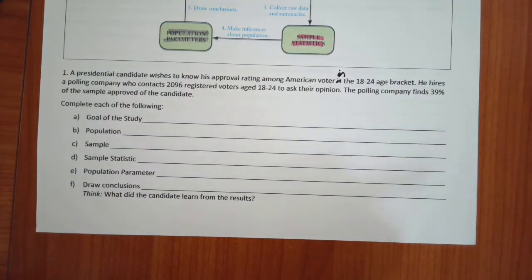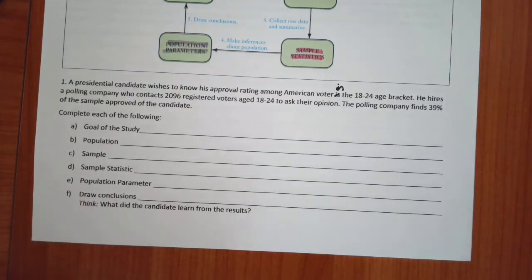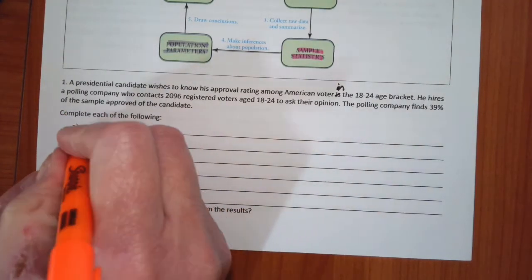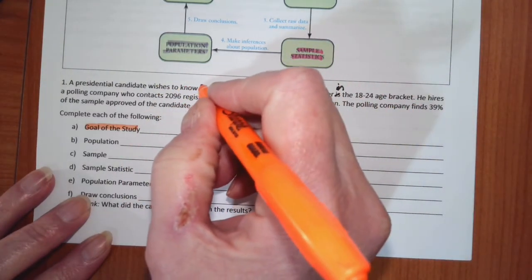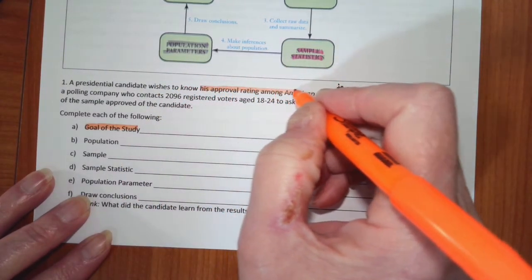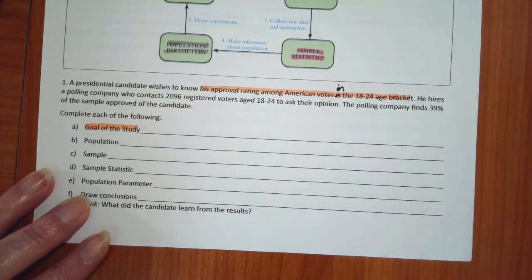He hires a polling company who contacts 2,096 registered voters ages 18 to 24 to ask their opinion. The polling company finds 39% of the sample approved of the candidate. Okay, well, here we go. All right, so what does he want to know? The goal of the study. He wishes to know his approval rating among American voters in the 18 to 24 age bracket.